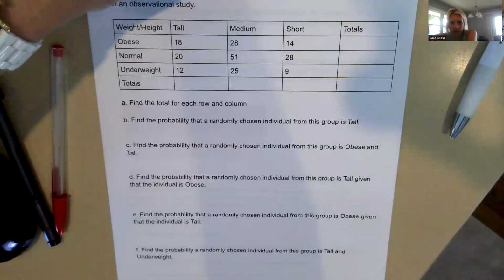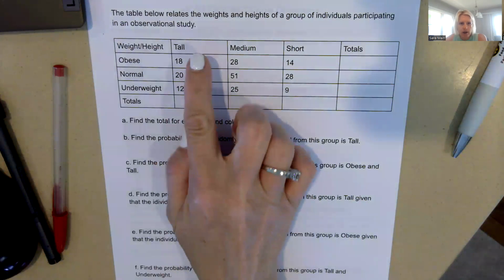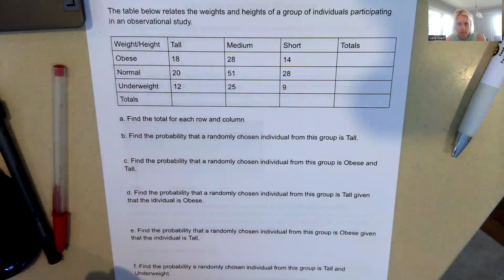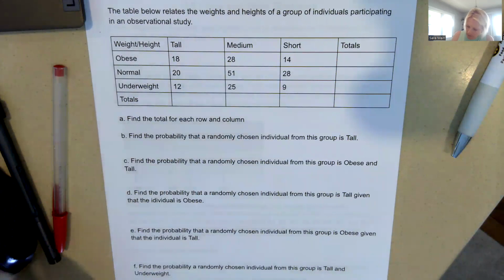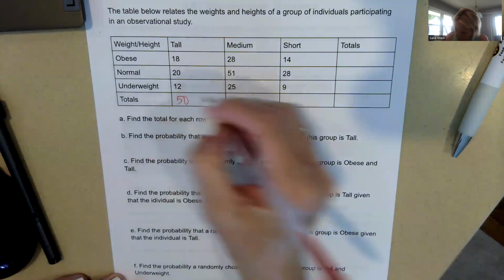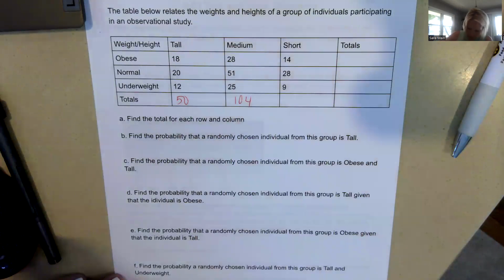This table here relates the weights and heights of a group of individuals participating in an observational study. So we've got their height is tall, medium, or short, and then their weight is obese, normal, or underweight. And find the total for each row and column. So we're going to go ahead and fill in these. There are 50 in there. And that should be 104.